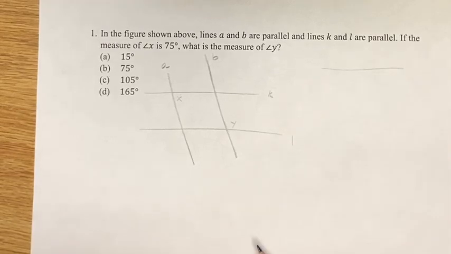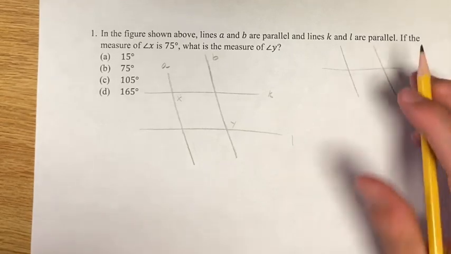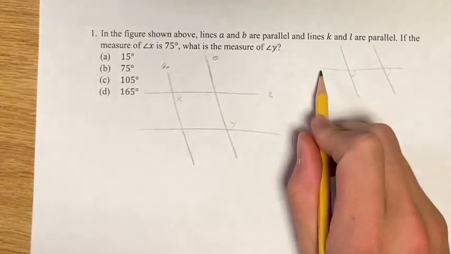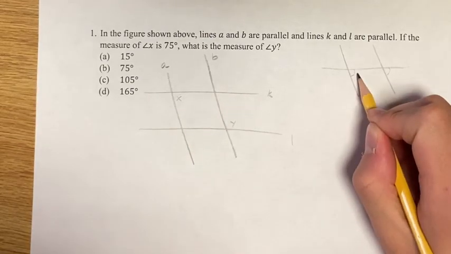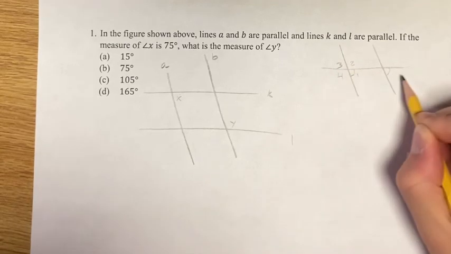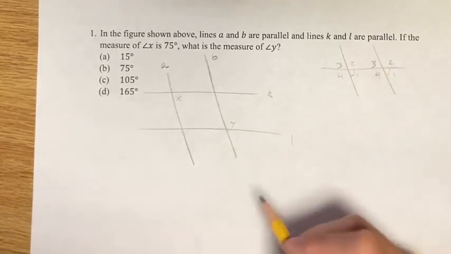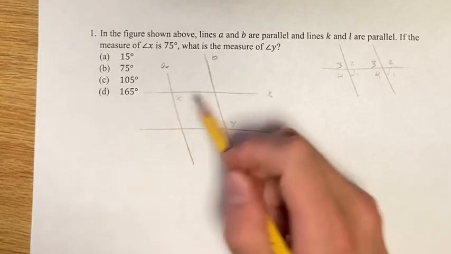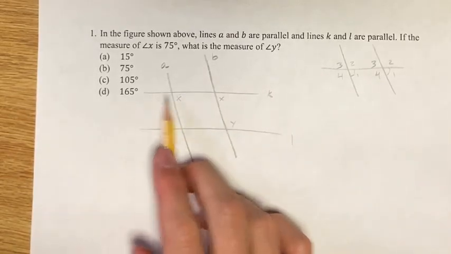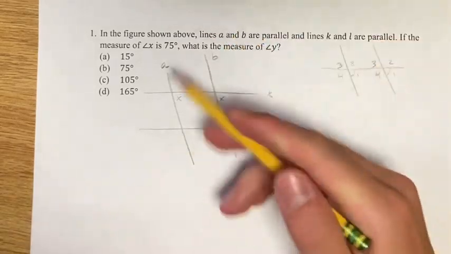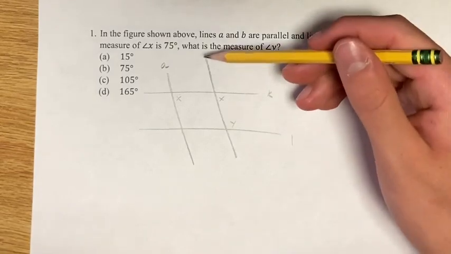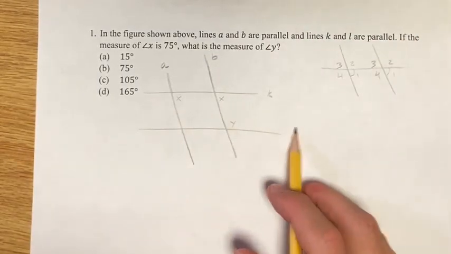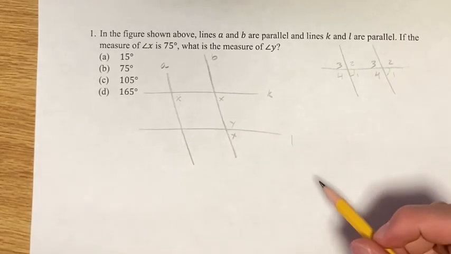If you have a line and two parallel lines run through it, then the parallel lines will make the same angle with the original line. So we have 1, 2, 3, 4 sets of corresponding angles. So X right here corresponds to this angle right here. You have line K, and then A and B make the same angle with that line. Same thing here with line B. Lines K and L make the same angle, and that is equal to X down here.